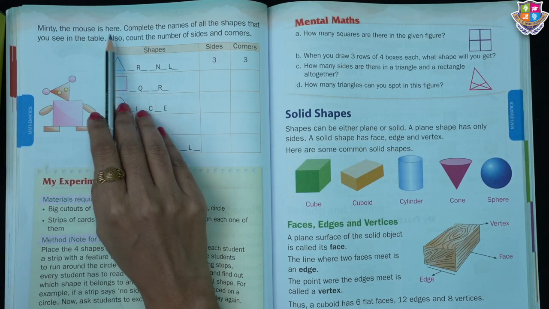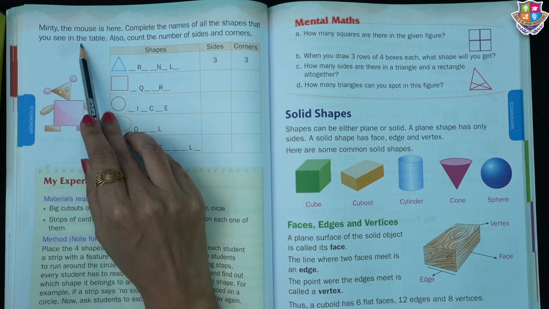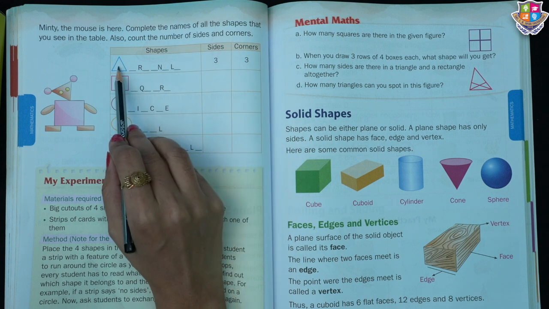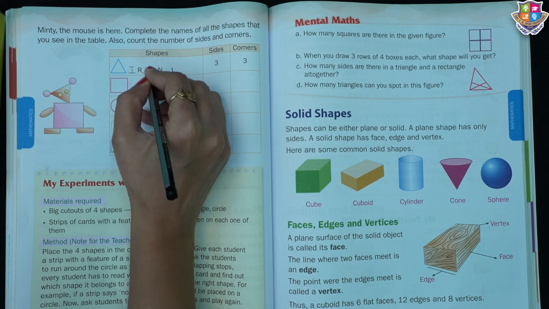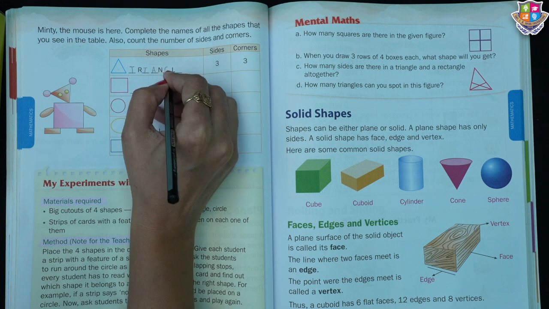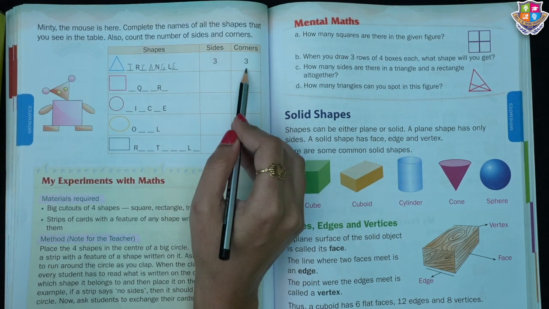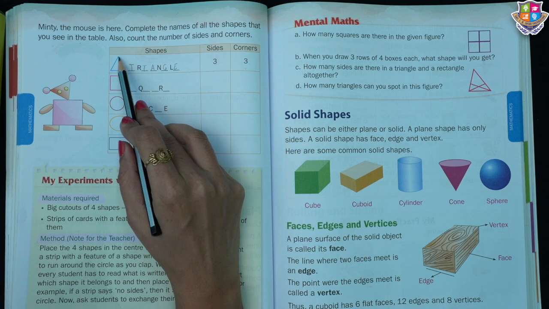Now, Minty the mouse is here. Complete the names of all the shapes that you see in the table. Also count the number of sides and corners. Now, see here which is the shape. This is a triangle. So, we will write the name triangle, and sides 3 and corners also 3. 1, 2, 3 sides and corners 1, 2, 3.